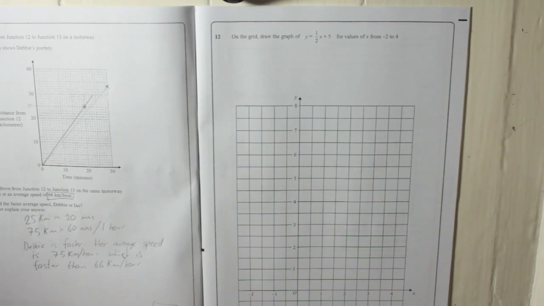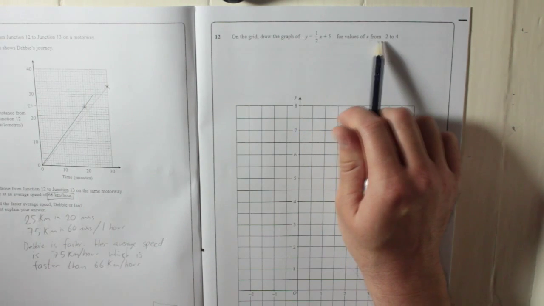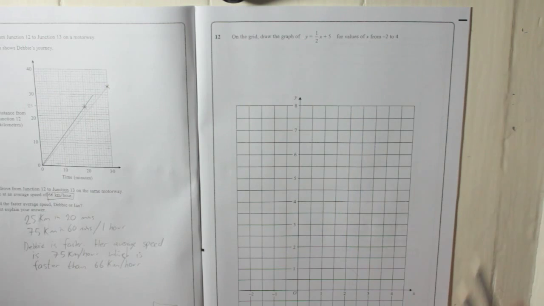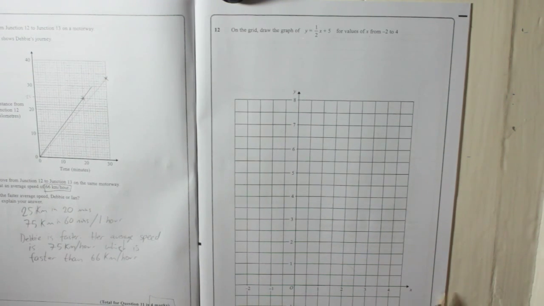12. On the grid, draw the graph of y equals half x plus 5 for values of x from -2 to 4. Now first of all, what does that mean? For values of x from -2 to 4. It means the graph doesn't have to go left of there or right of there. You've got to get from -2 to 4.